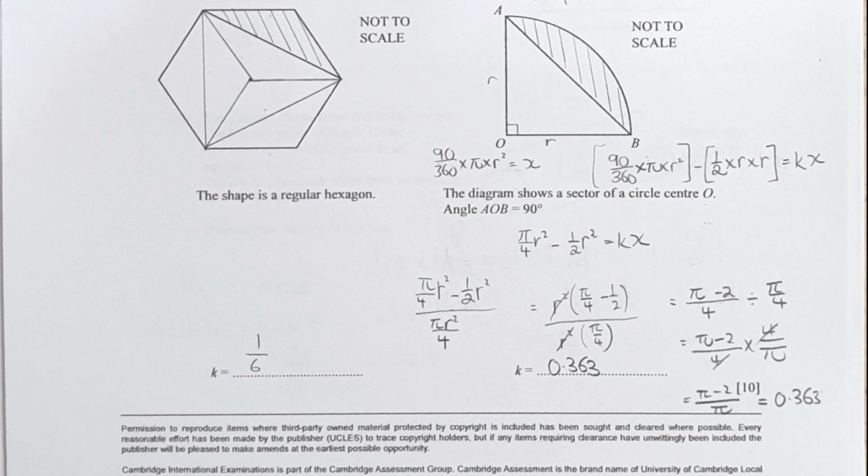For the last one, which is the trickiest among all, first thing first, I run the calculation on the side. The sector area is equivalent to x, so 90/360 times pi times r squared, you will get x. Whereby for the triangle calculation, it will be half times r times r. So the difference here will result in kx. So your kx will be equivalent to pi/4 r squared minus 1/2 r squared.